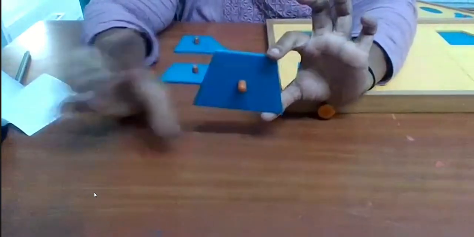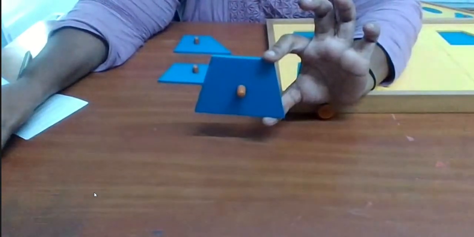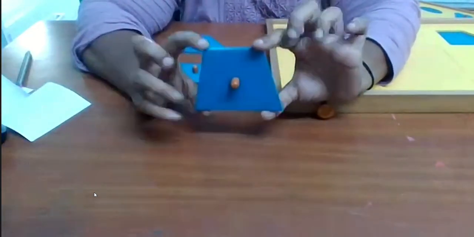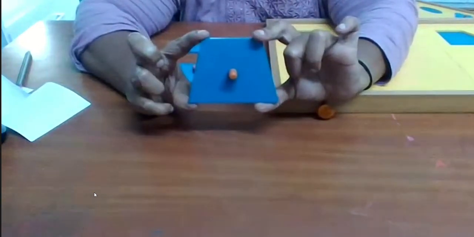Okay. What do you think? Somebody else try? Two sides. Irregular polygon. It is irregular. How? What about the sides? Angles and sides. All the sides are not equal.